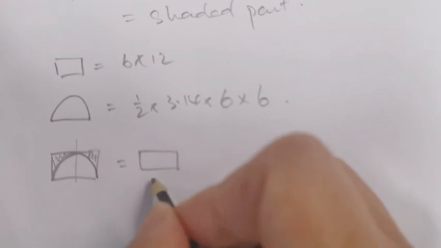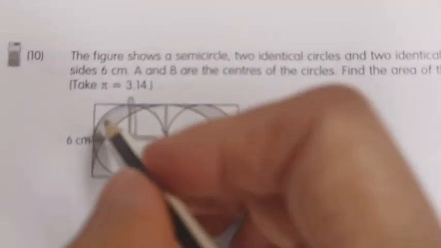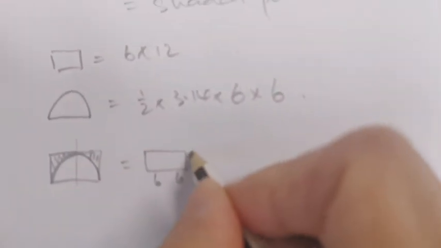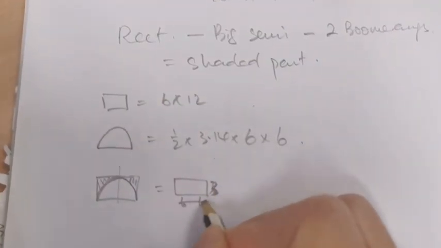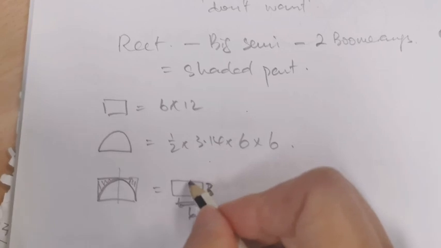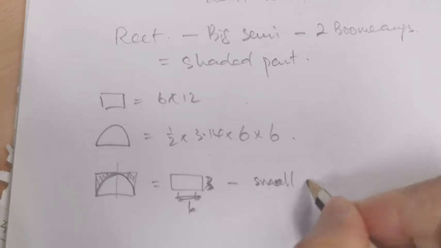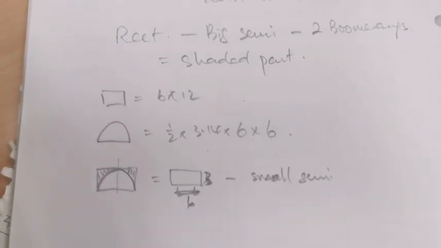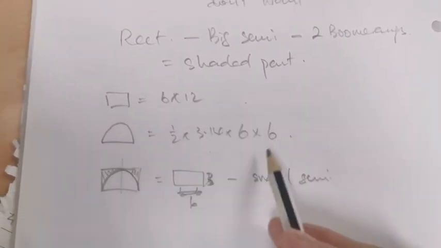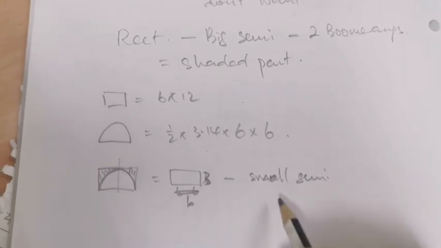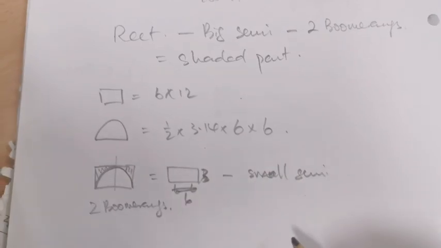So this rectangle will be 6 here and 6 over here. Right, so this will be 2. Oh, sorry, this one will be 3. So this one will be 3, this one will be 6. So that will be the area of the rectangle minus the area of the small semicircle. Okay, so all you have to do is area of the big rectangle minus the area of the big semicircle minus away the area of the two boomerangs. Then you get your answer.